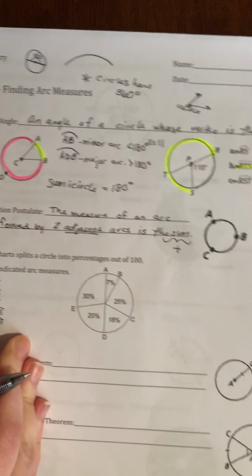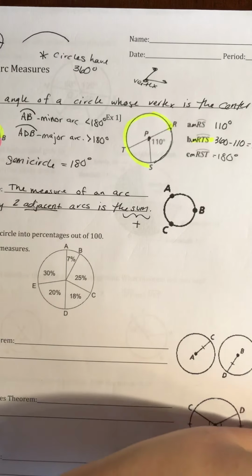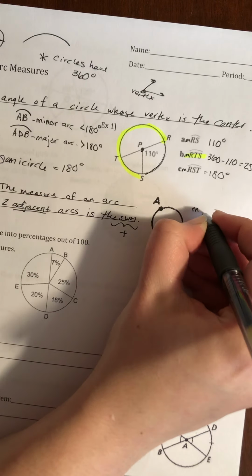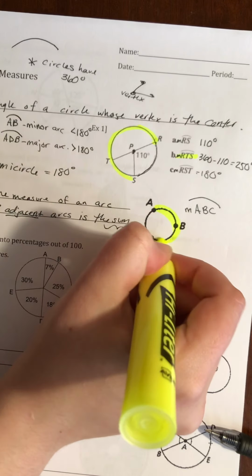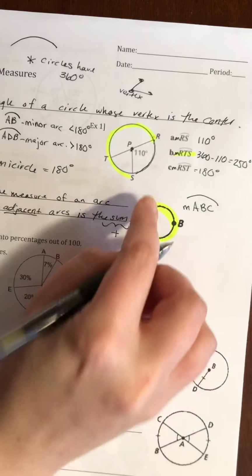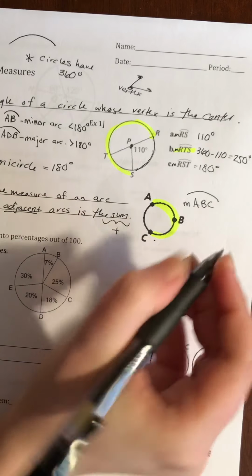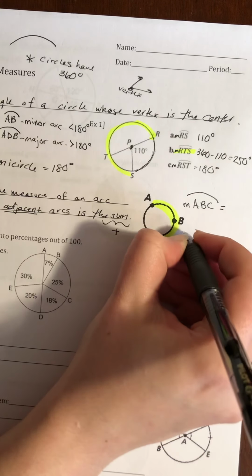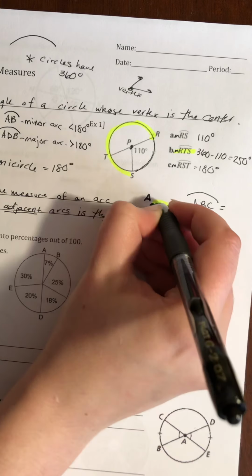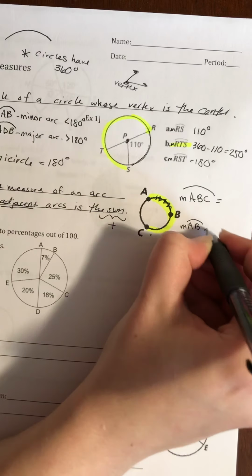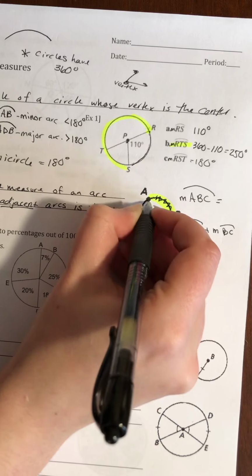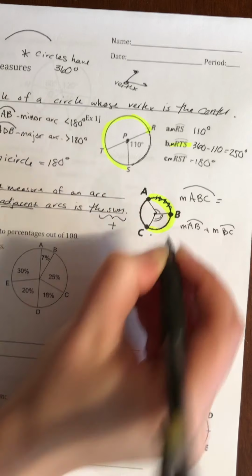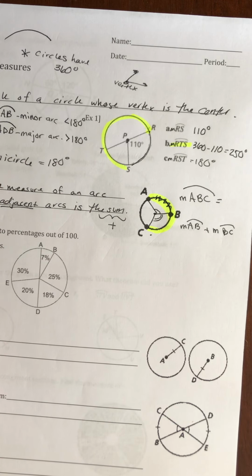With addition. So here, if I wanted to find the measure of arc ABC, I know it's the long way because I have to go from A to B to C. I'm going to find that by taking the measure of AB and adding it to the measure of BC. That should be pretty straightforward. When they're next to each other, we can add them together.